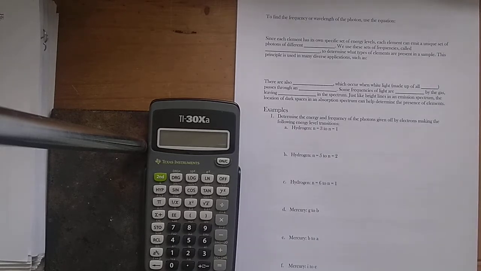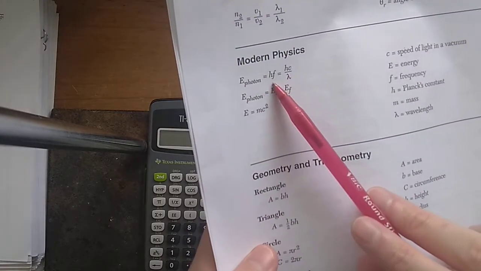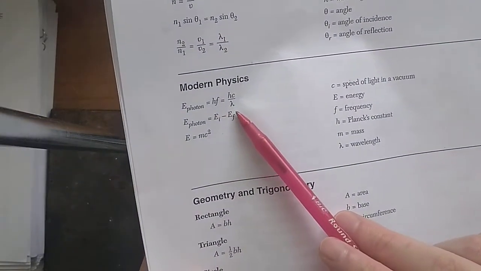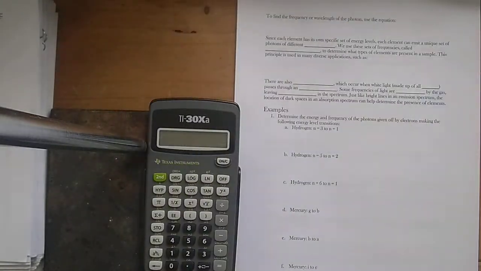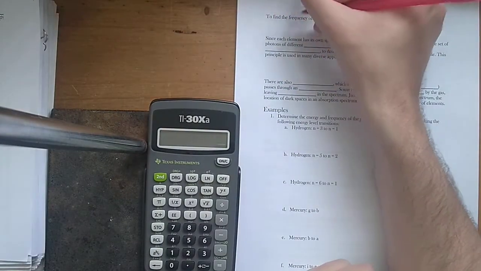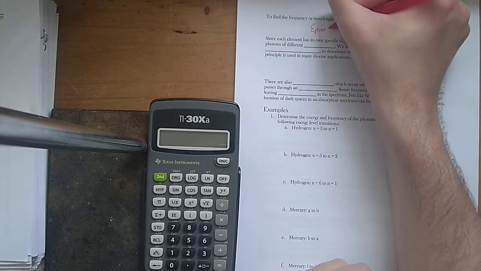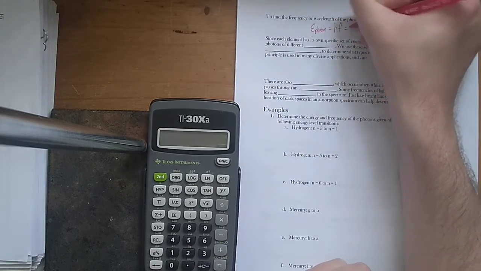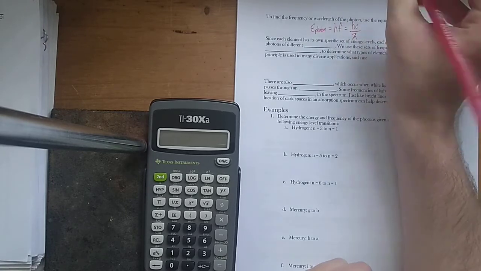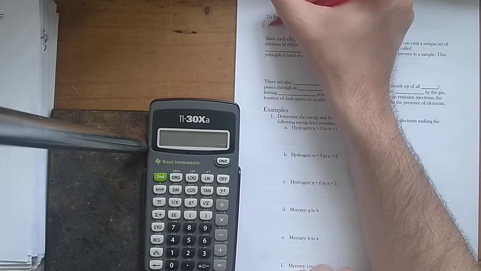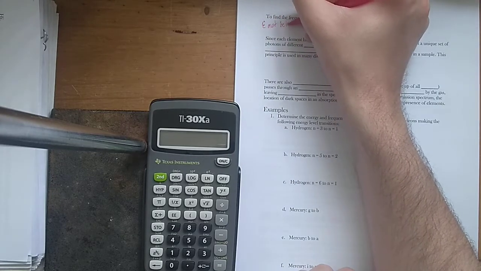So, to find the energy, we take the difference in energy level. If we then want to find the frequency or wavelength of the photon, then we use the equation that we talked about a few days ago. We use this equation right here. E photon equals hf, or equals h times c over lambda. A couple notes with this. E for this must be in joules.